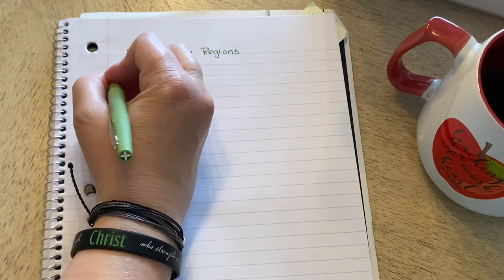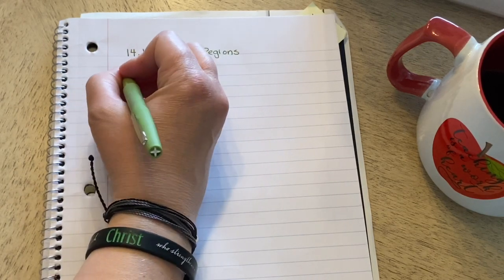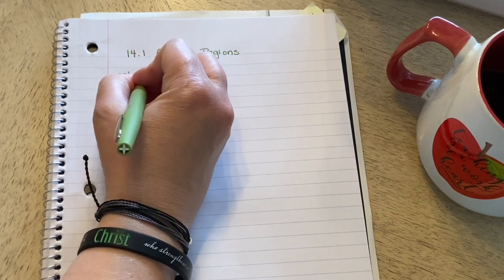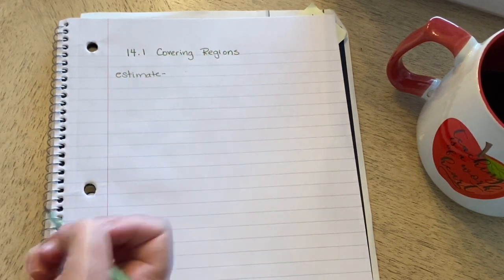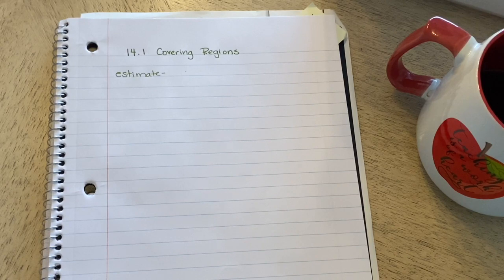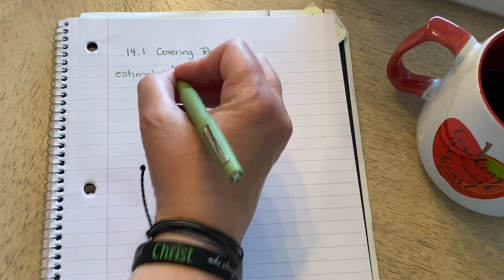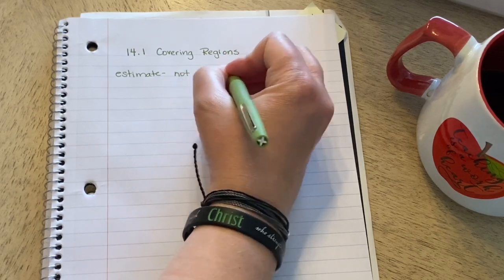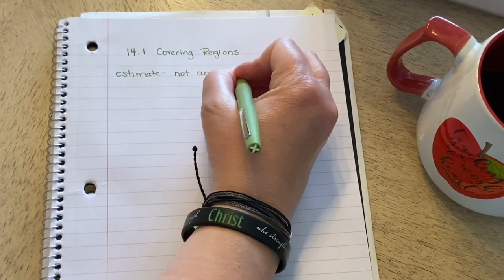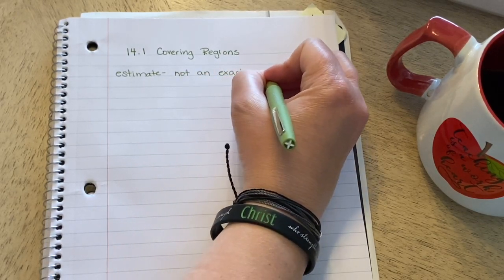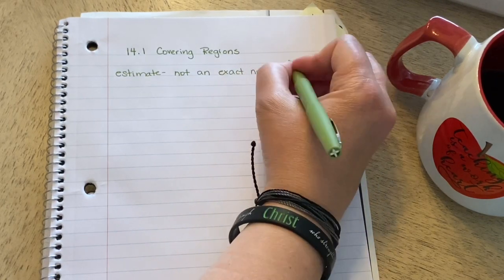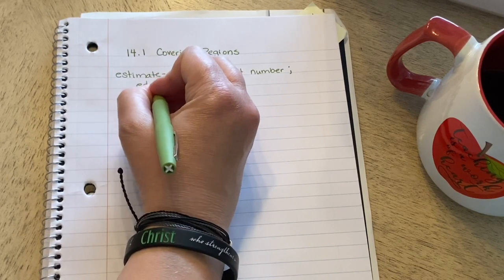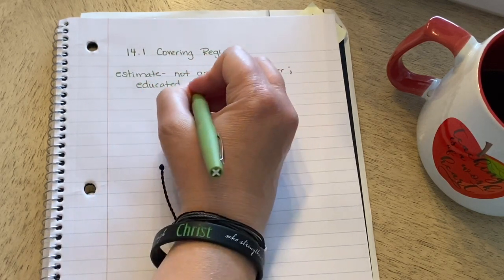The first, vocabulary words. The first is estimate. And remember, estimate is not an exact number. It's an educated guess.